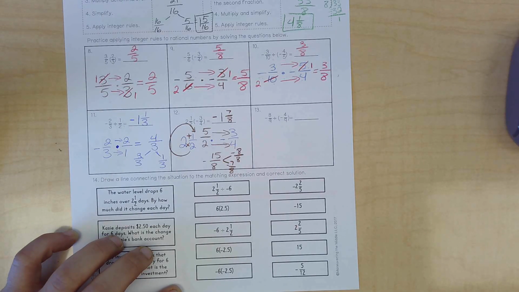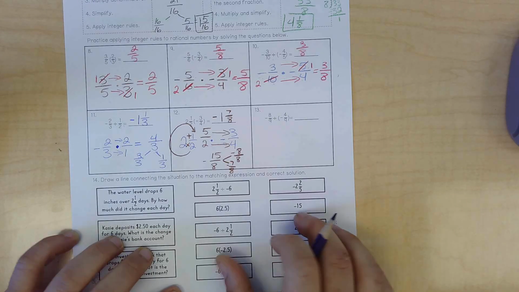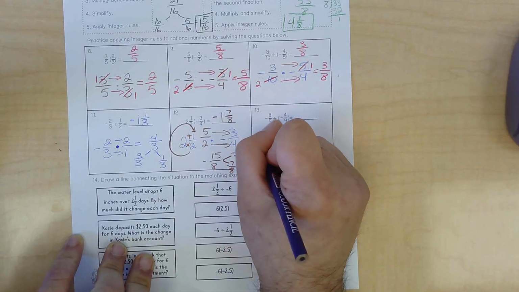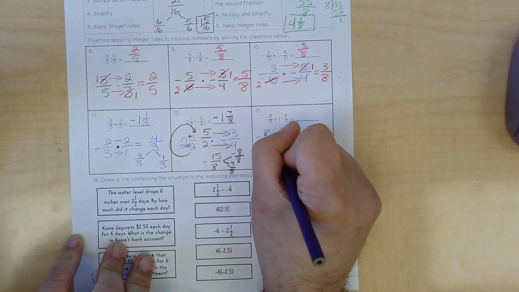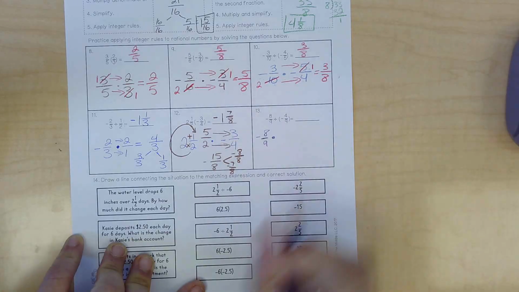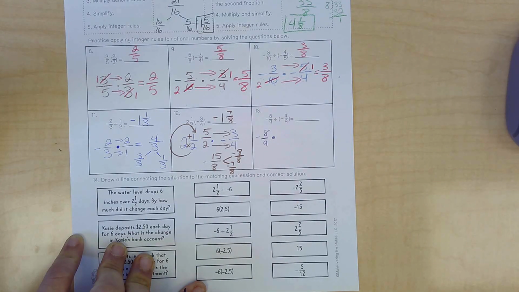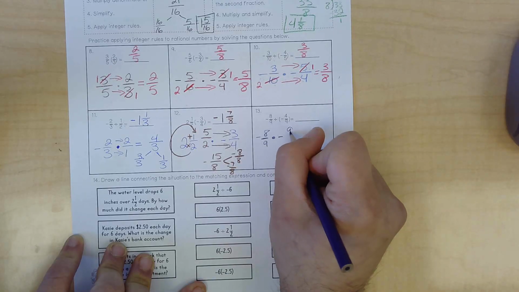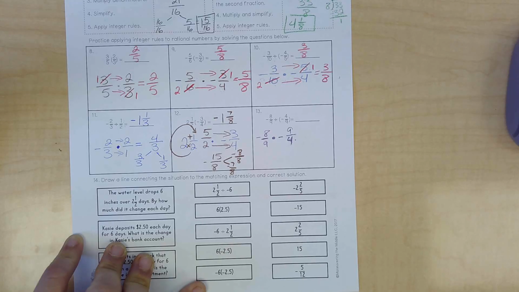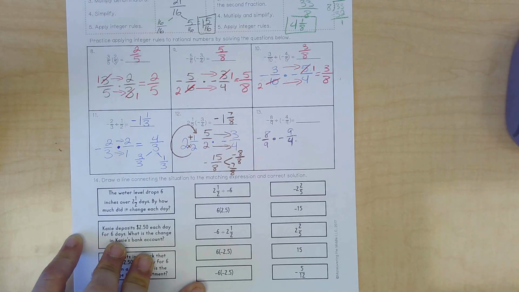Number 13. All right, number 13. We're going to keep our -8/9. We're going to change our division sign to a multiplication sign. And we're going to flip 4/9 to 9/4. Fortunately for us, that actually works out quite well.